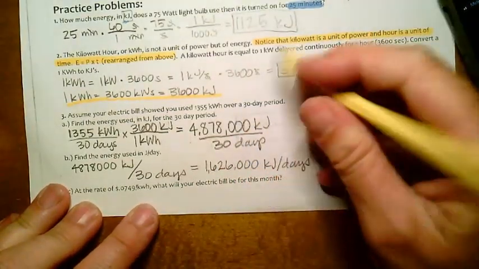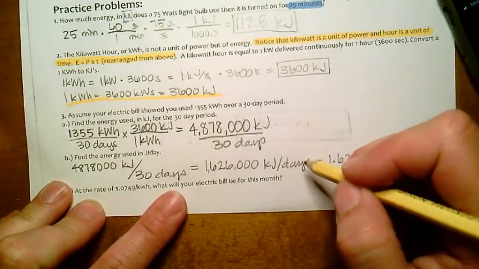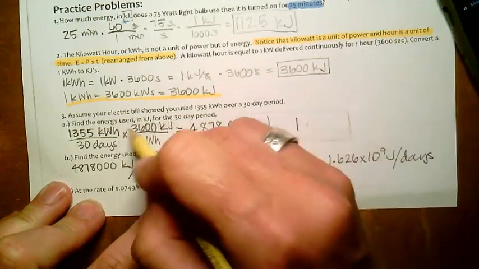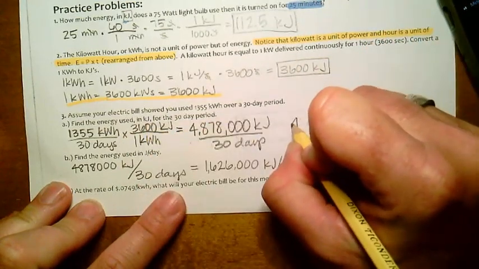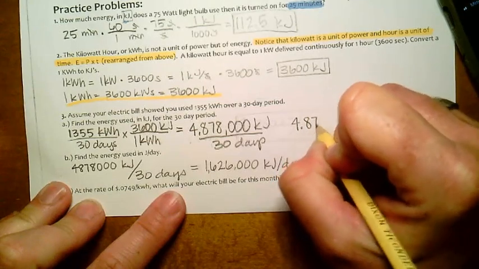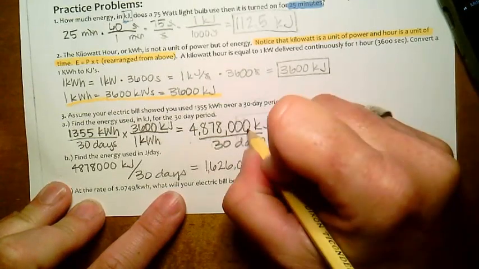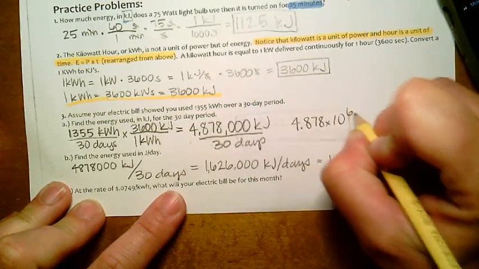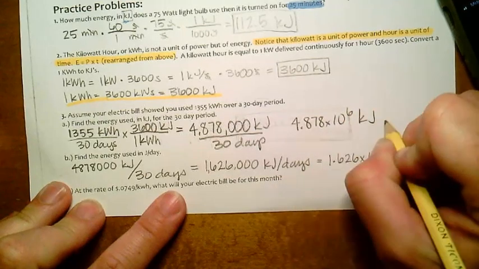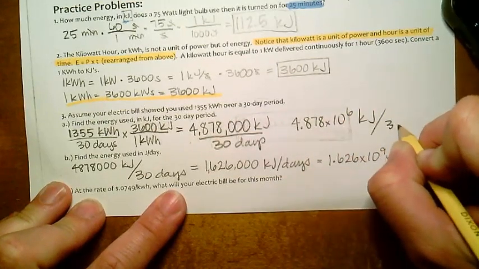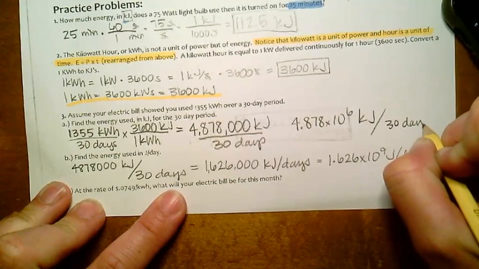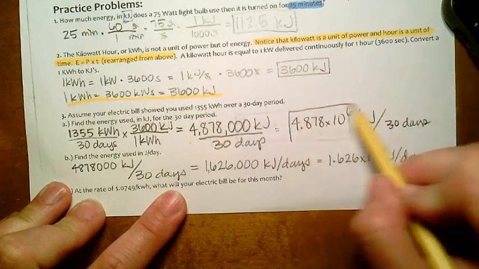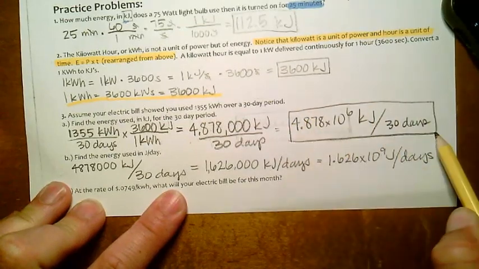Or if you wanted to, since it does ask you about kilojoules, so you have to leave it in kilojoules, but you could write that in scientific notation. So 1, 2, 3, 4, 5, 6. That might make it a little easier to deal with later on. Sometimes it just makes it a little neater. All right, there's that one.